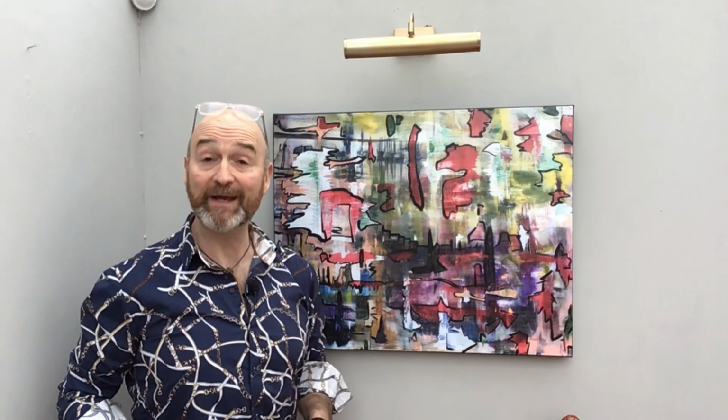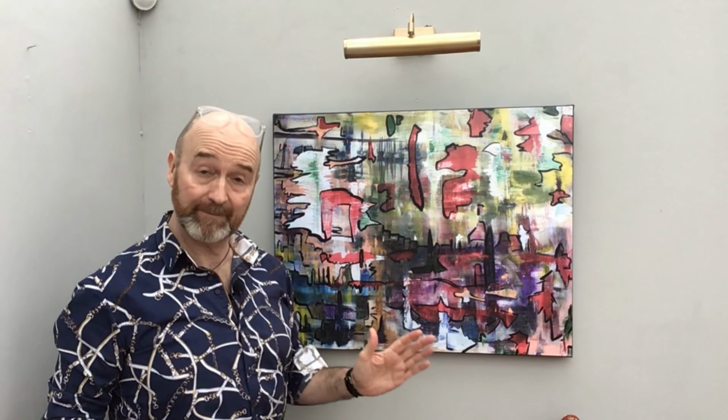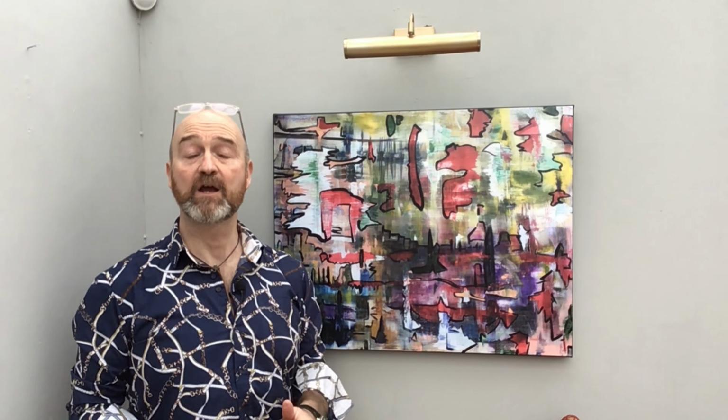Hi there, David Harper here, and this is my abstract painting of Rome. Work with me on this one. And when I say it's my painting, it is my painting. It's actually a print on canvas of my original Rome painting, which is about 3 times the size.